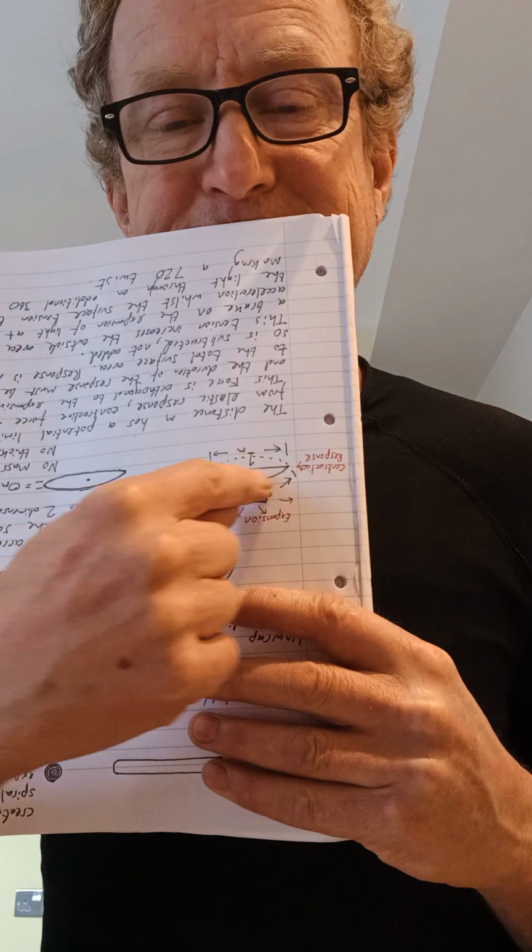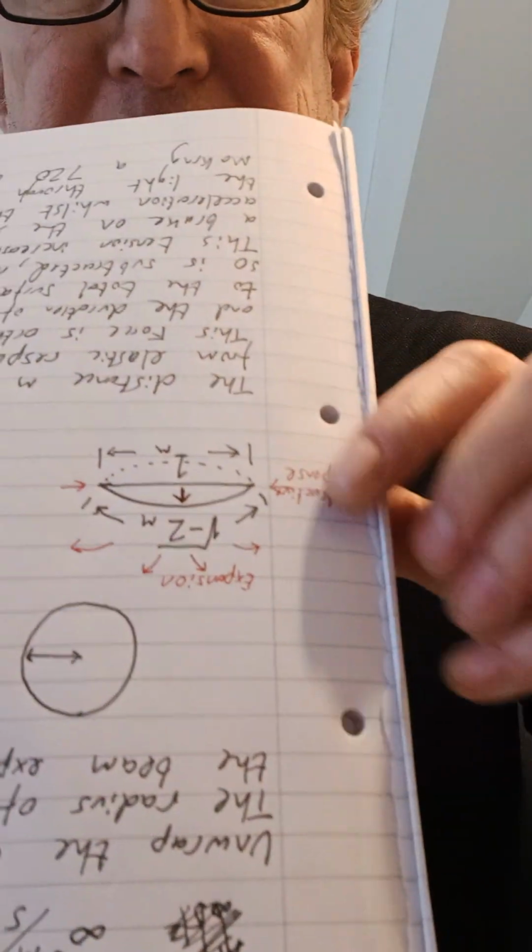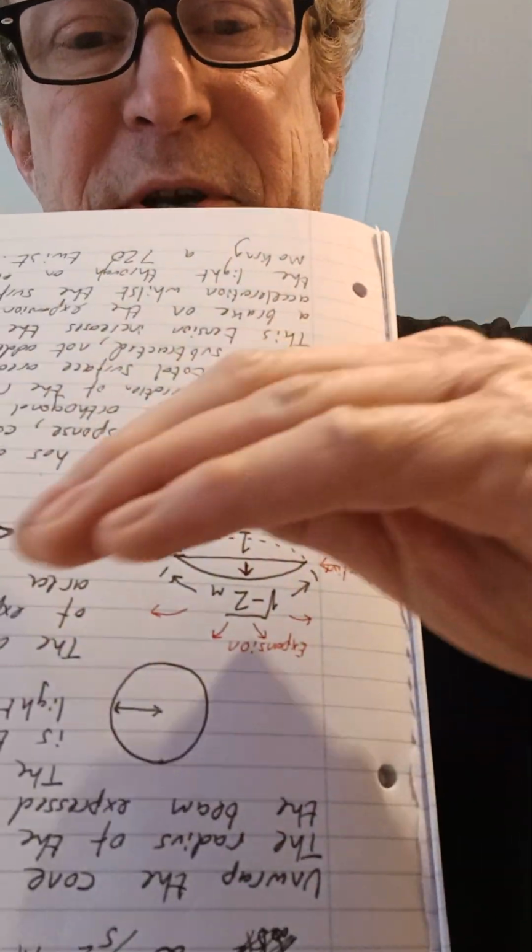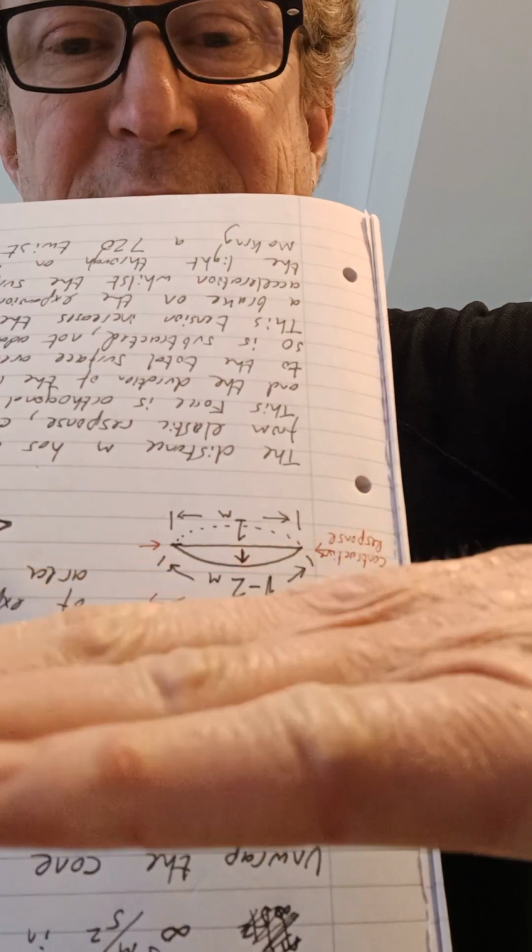So the dent of the meter square is actually into the straight line. The outside curved surface and the inside straight line are actually the wrong way up.